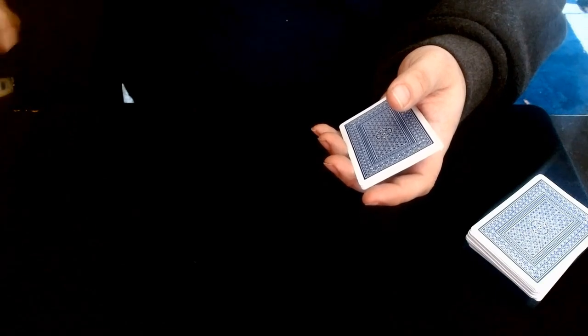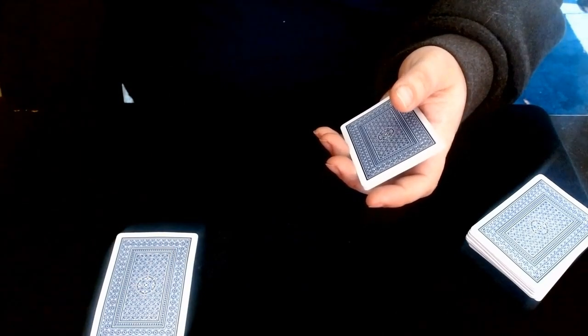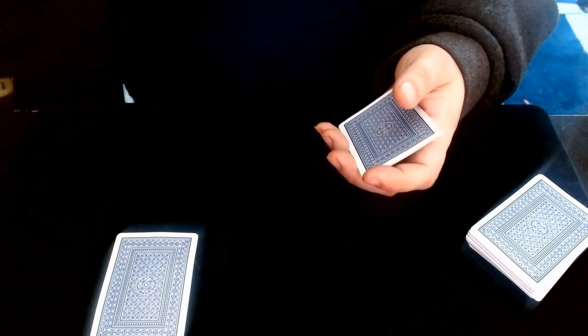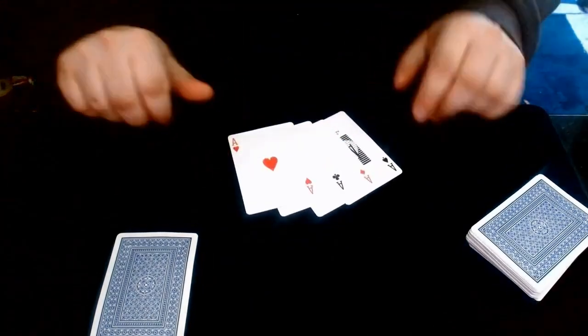It should be an in and out procedure, and you put that face down and say, you took 1 card out of those 5 cards, right? Could have been any one of these cards. You took 1 card, and you didn't take any one of the aces. You actually took your 2 of diamonds.